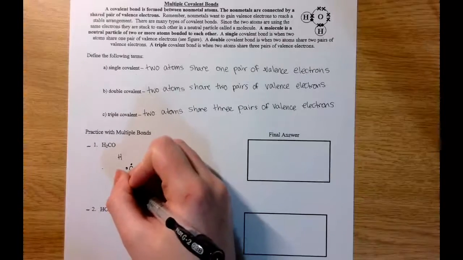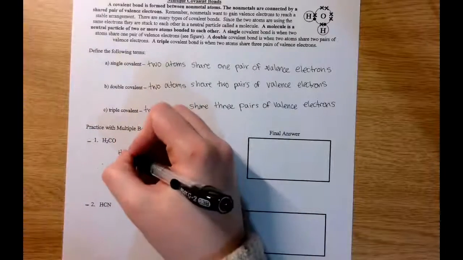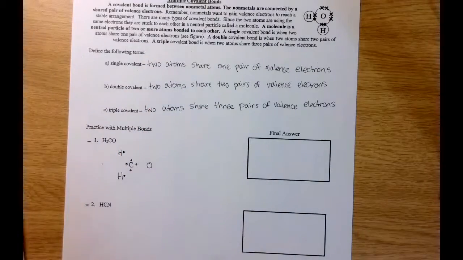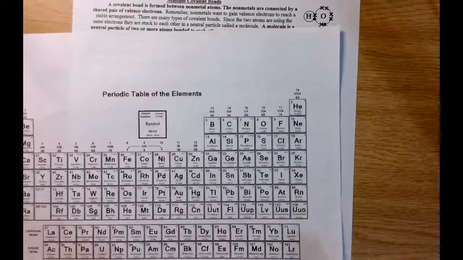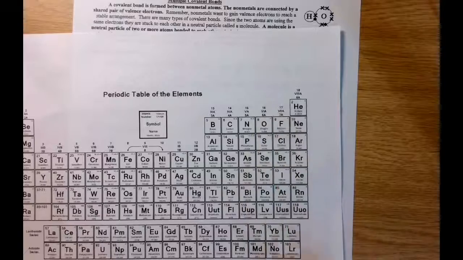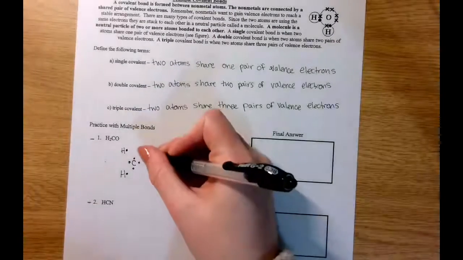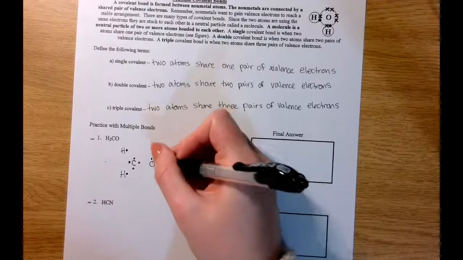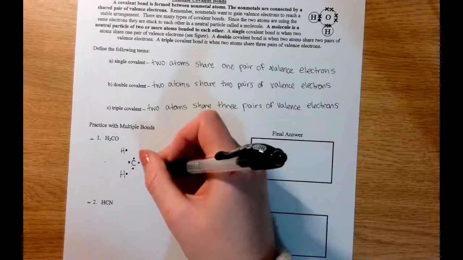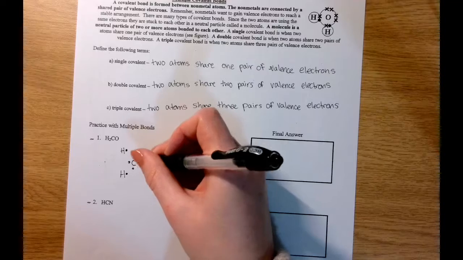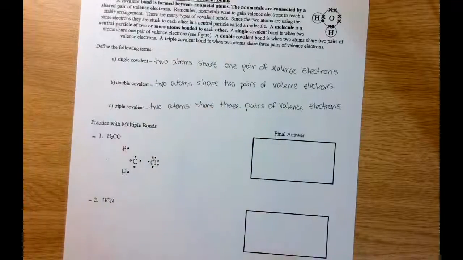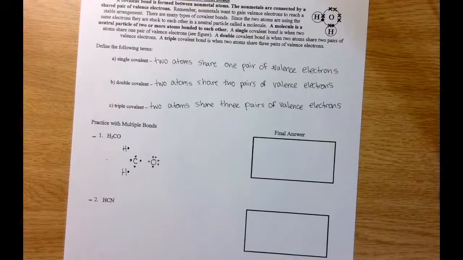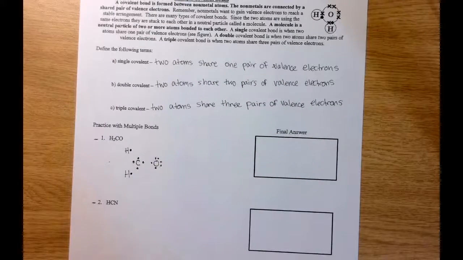So 1 valence electron for this hydrogen, 1 valence electron for this hydrogen. Lastly, oxygen is in group 6A of the periodic table and has 6 valence electrons: 1, 2, 3, 4, 5, 6.